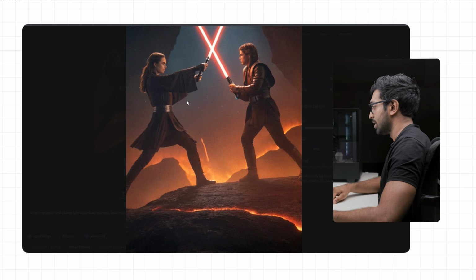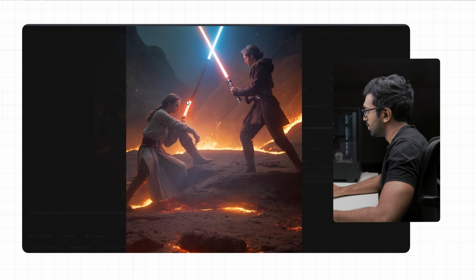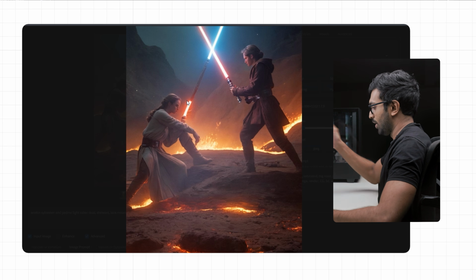Image 4, that's looking much better. I love the perspective of this. This next image is completely broken. Perspectives are wrong. It seems to be a dual lightsaber, which Padme is holding from the wrong side. So we're not going to use that image.